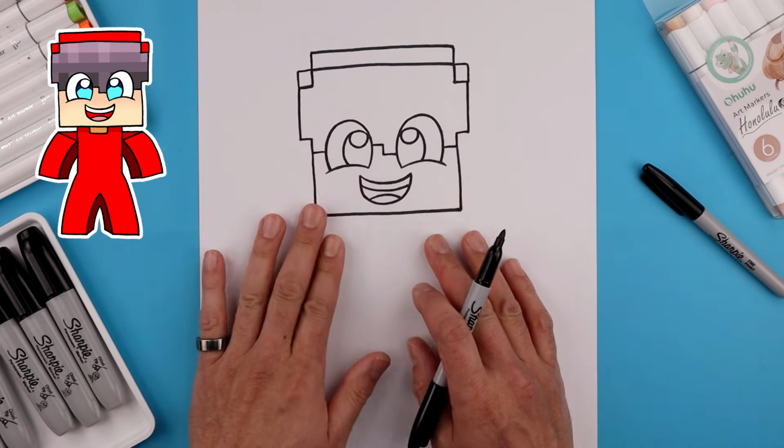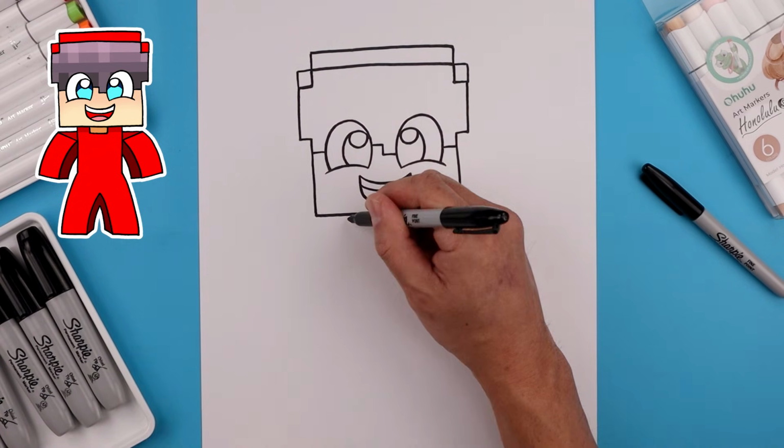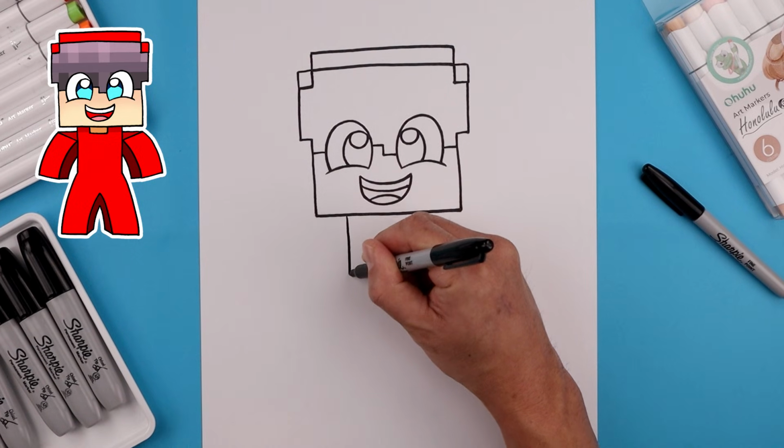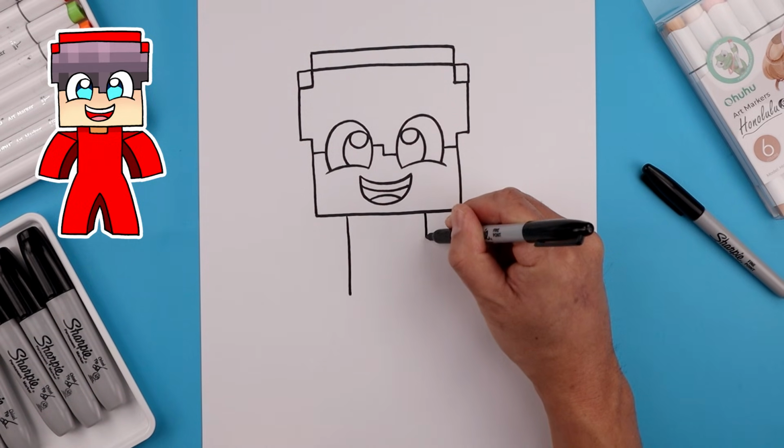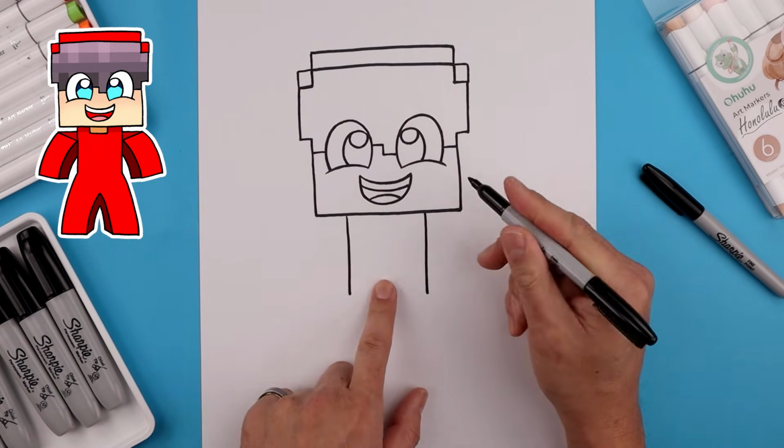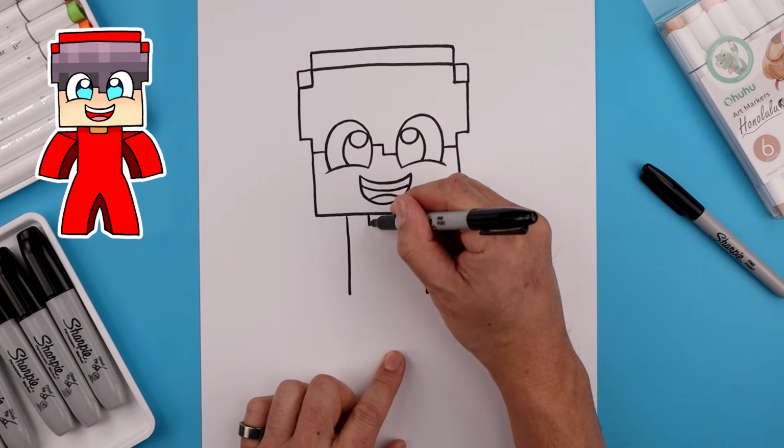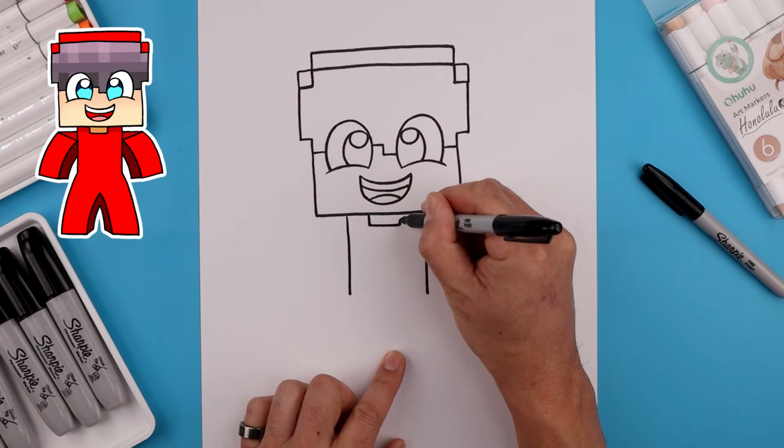Now with the head complete, let's move down and draw the side of the body. We're going to start over on the left side, draw a straight line coming down towards the hips. Let's go up to the top. We're going to draw a rectangle for the collar, coming down, across, and then back up.